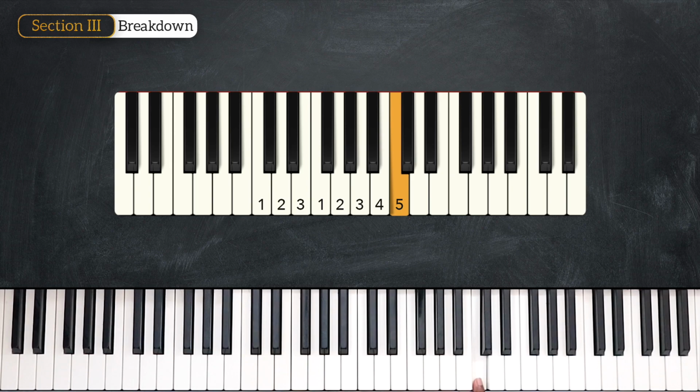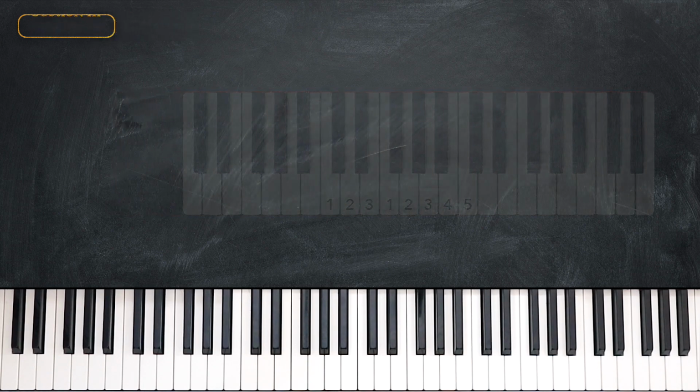And that's all for this part. In the next one, we will learn how to form and how to play chords to be able to play songs.